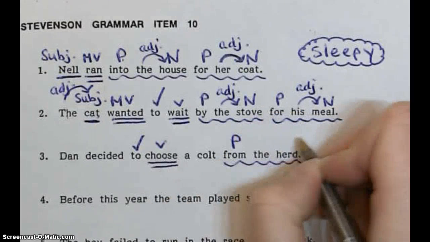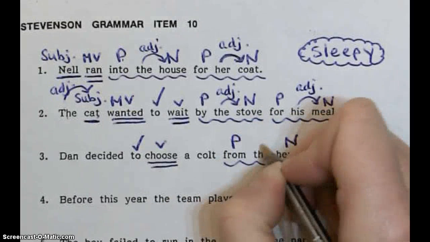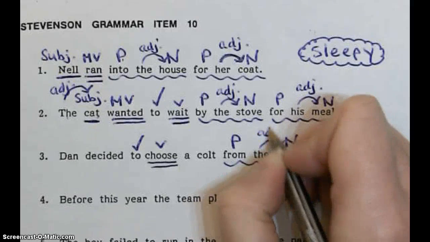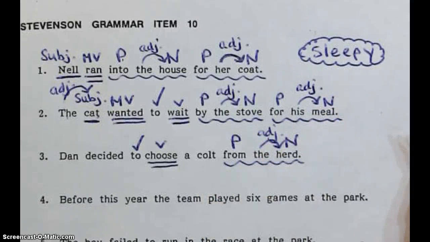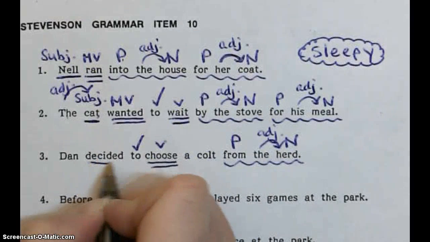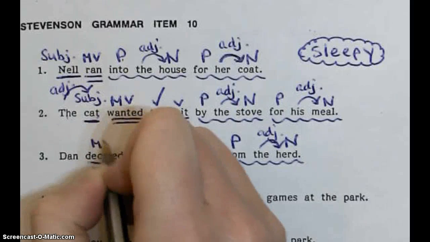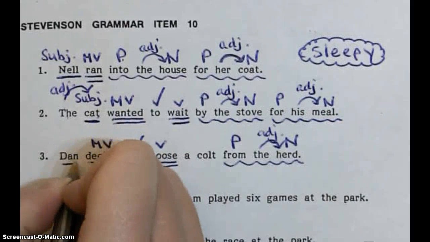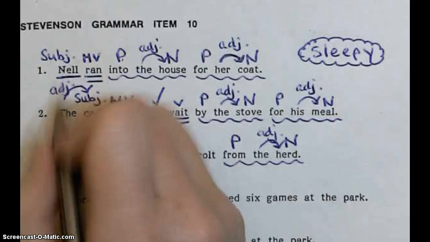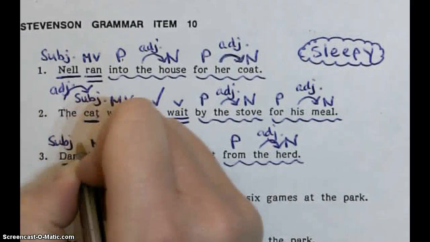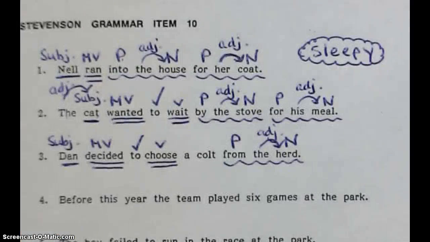So from is my preposition, herd is my noun, and the is my adjective. I'm going to look for my main verb, which I know is decided. Decided is something that we can do as well. So MV, and then my subject is Dan. Dan is the one who is deciding.